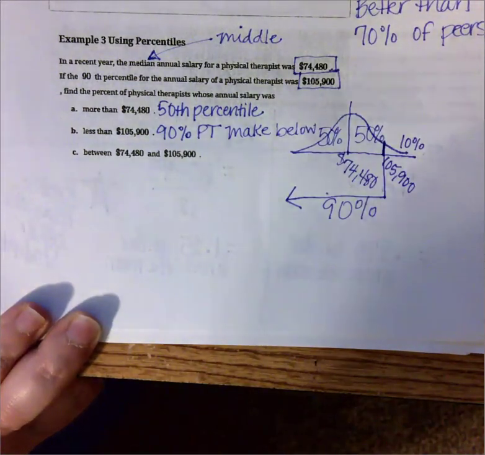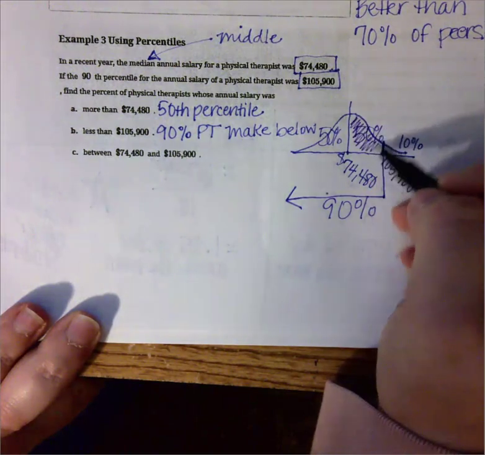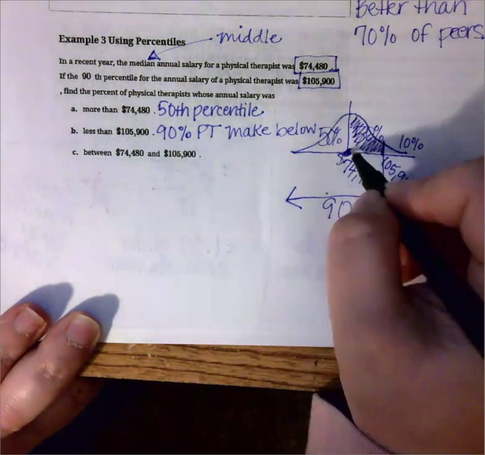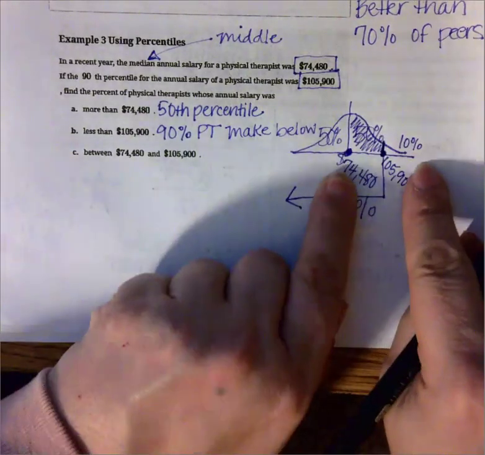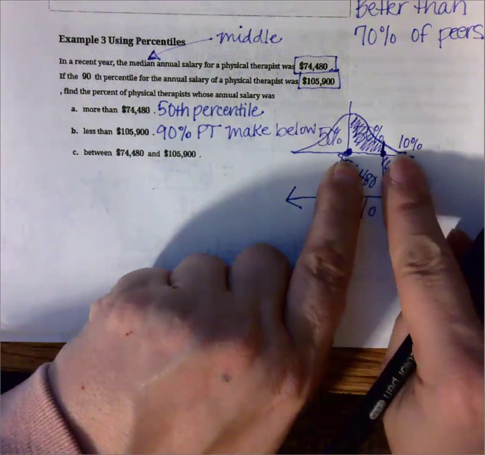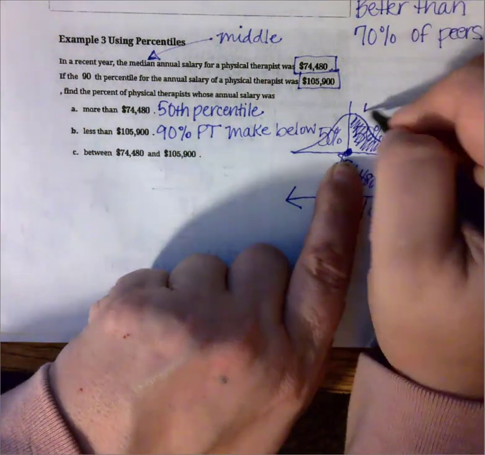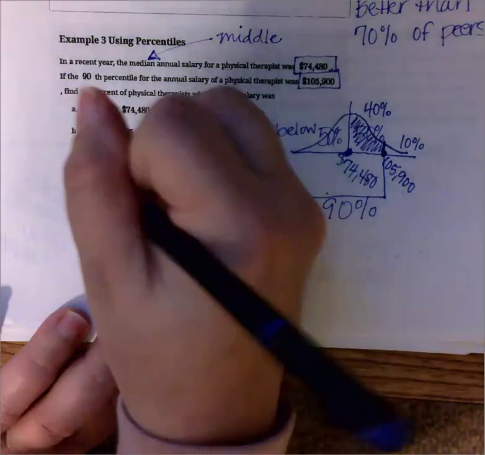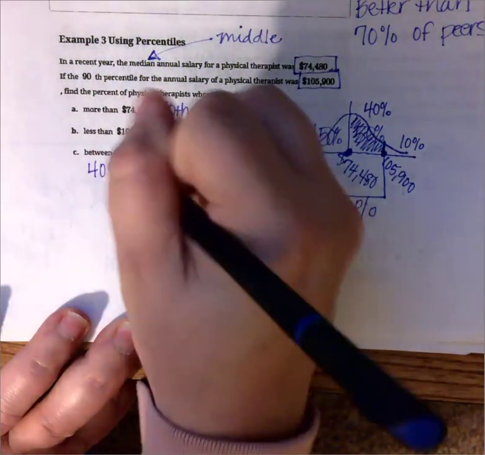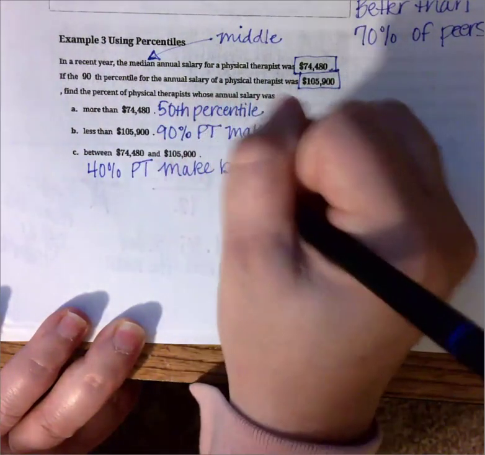And then if we're looking at the value between the two, so that would be this part right here that I'm shading. So from the center point to this 105. Well, remember that each half is 50%, and this little tail is 10%. So that means my part that's shaded would represent 40%, or the 40th percentile. So 40% of the physical therapists make between these two amounts.